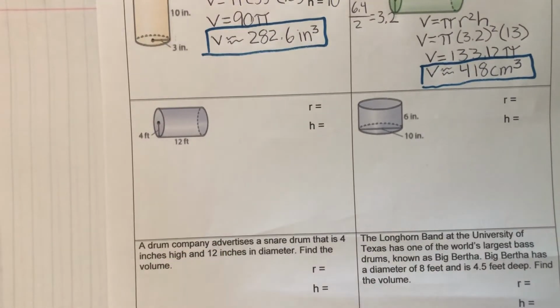Right, before we start this next example, I want you to pause the video, try it on your own, see if you can find the radius and the height and plug those values into our formula, and then check back to see if you did it correctly.